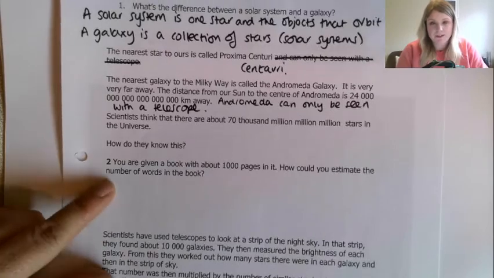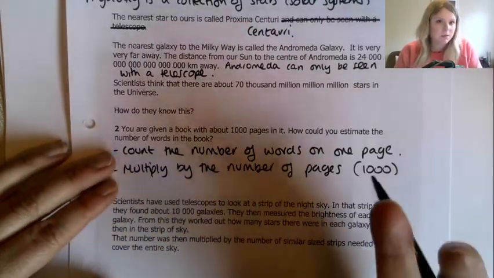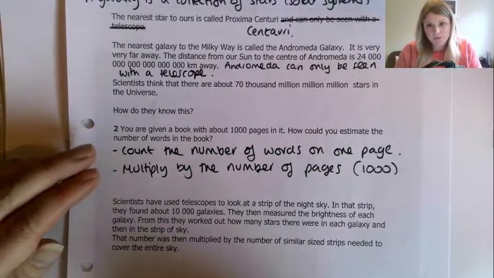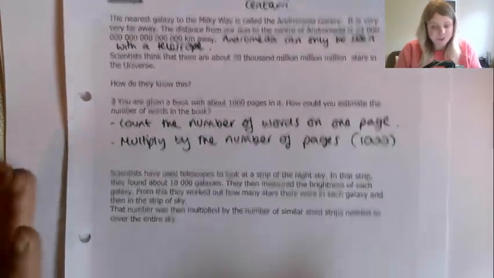Okay, so I'm going to write this in here. So for the book, you would count the number of words on one page and then multiply by the number of pages in the book, which in this case was 1,000. So if you write that in for me, then that's exactly the same as what the scientists have done.